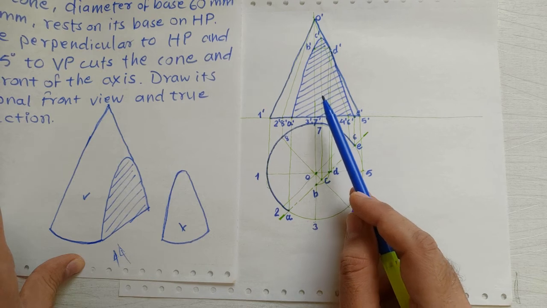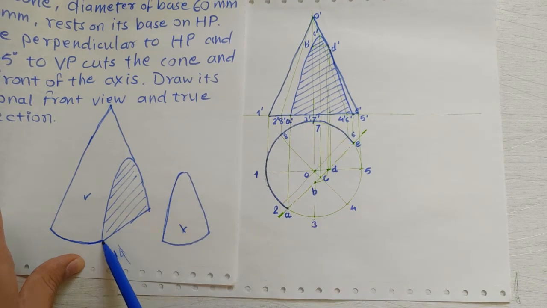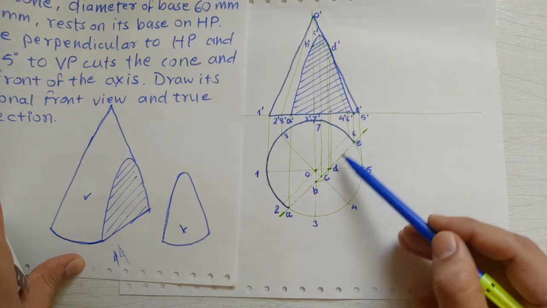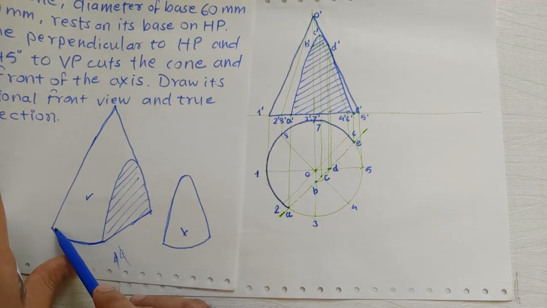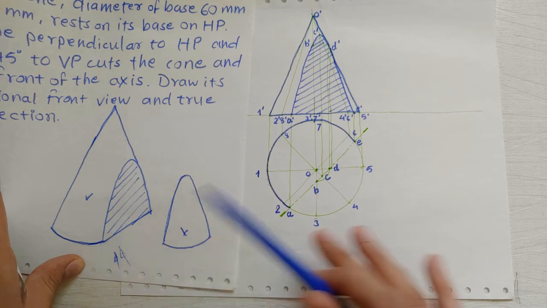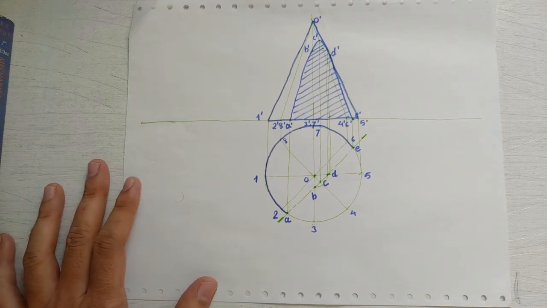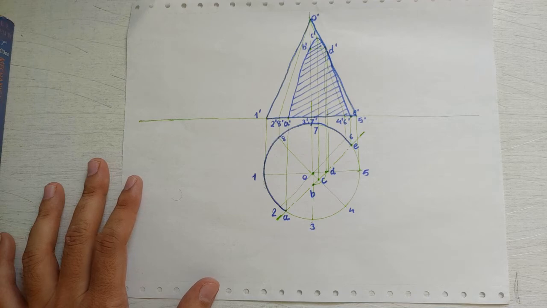Okay, and you can see that this is the base line after cutting. So that is this line, and this is the remaining base here. Okay, now what we want to obtain next is true shape of the section. So we'll follow the same method which we have followed earlier.